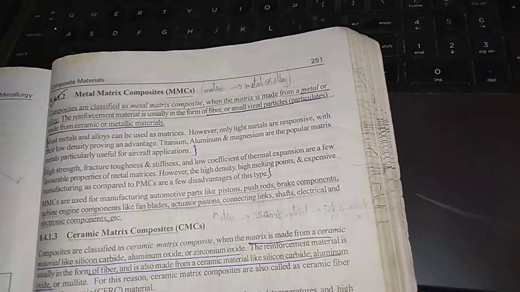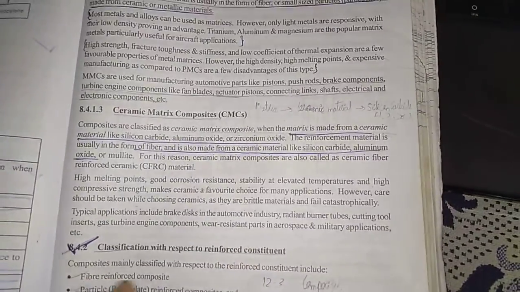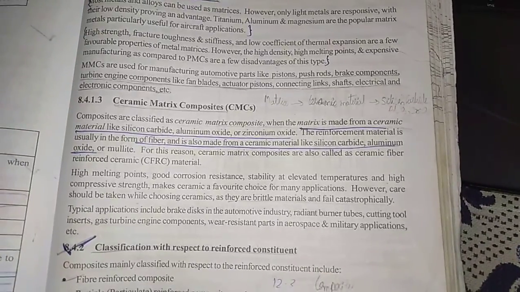Next is classifying with respect to the reinforcement constituent: fiber reinforced, particle reinforced and laminated composites.